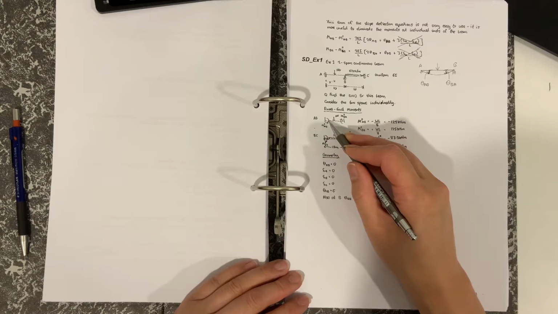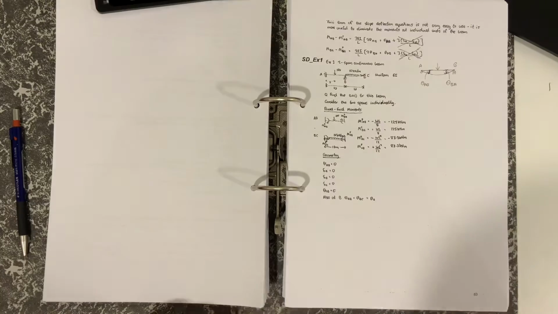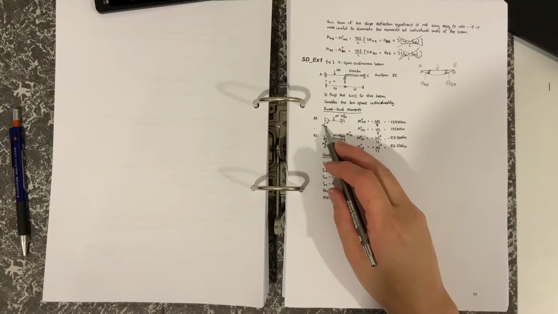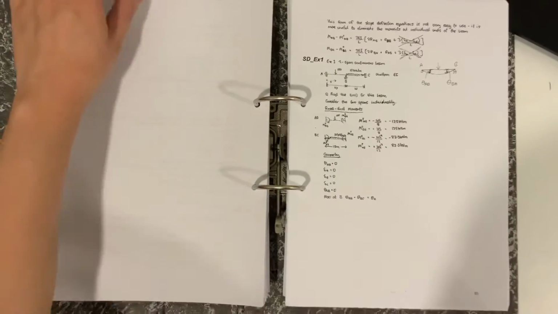You can see that one is clockwise, and that one there is clockwise. So this is MFAB, where F stands for the fixed end moment, and this is MFBA, where F also stands for the fixed end moment.